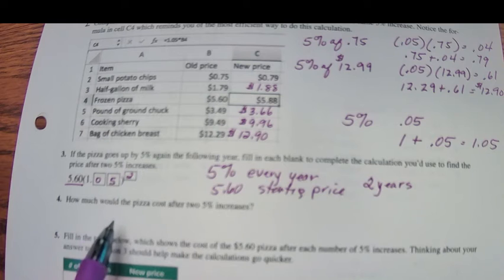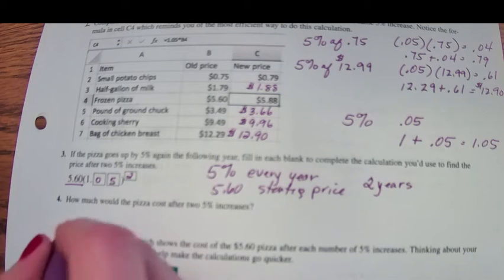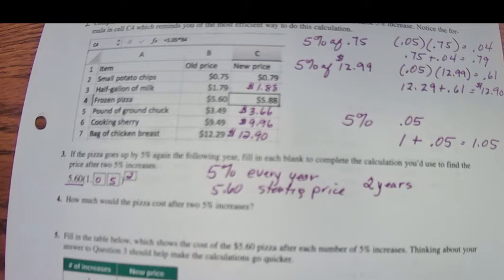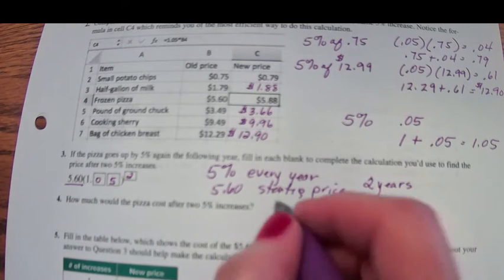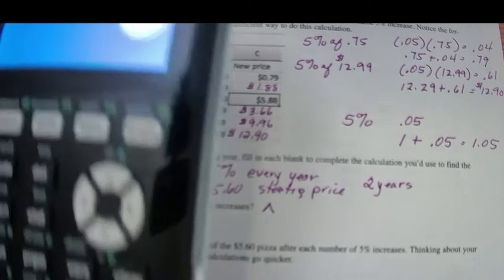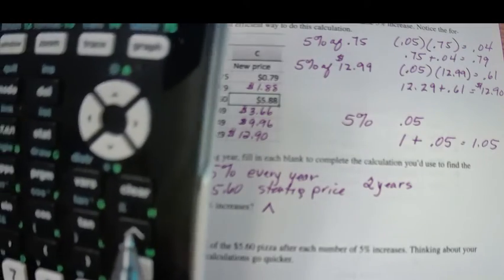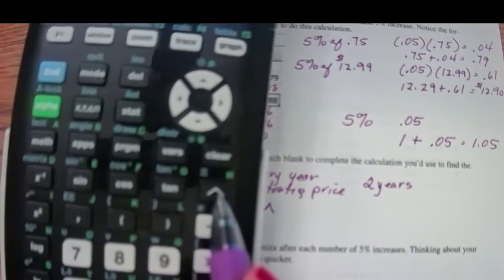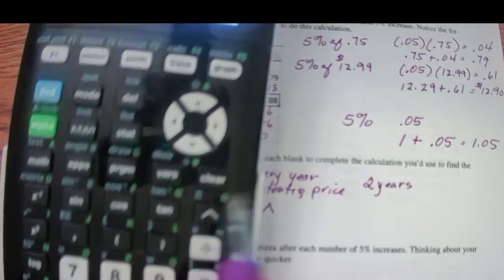And so how much would the pizza cost after two 5% increases? We're going to put this in our calculator. Now, the raise to the power button is the caret button on your calculator. And every calculator is a little different. But on my calculator, here's the caret button. That means raise to a power.